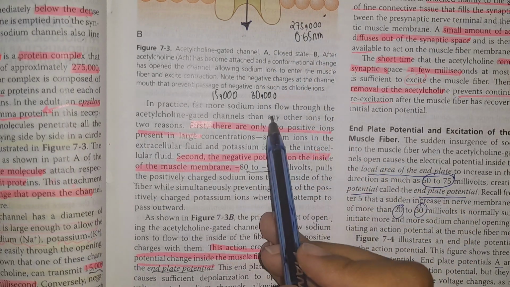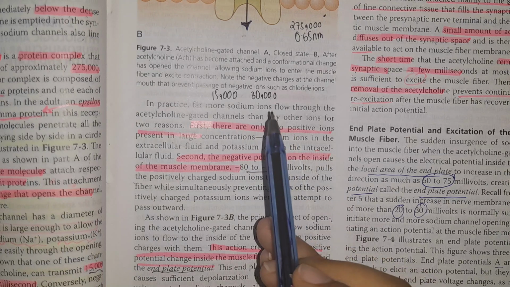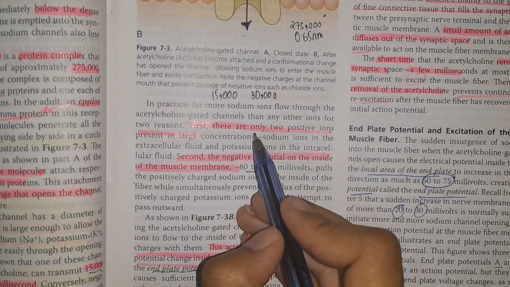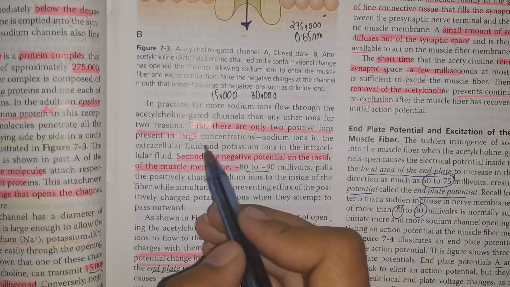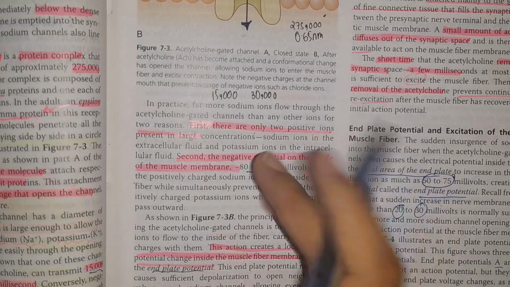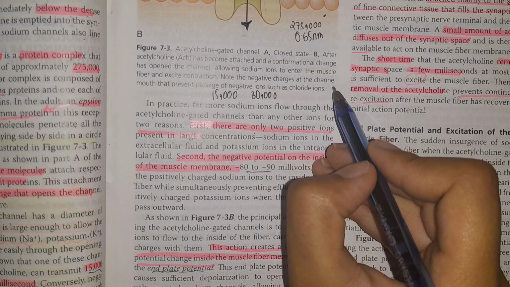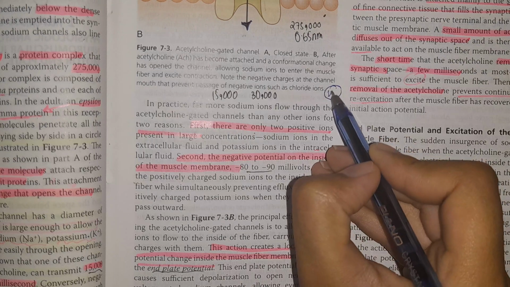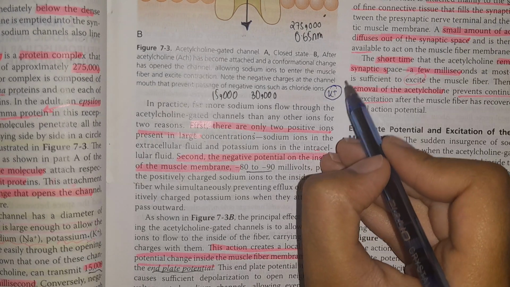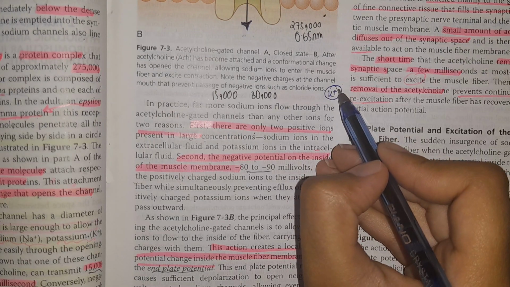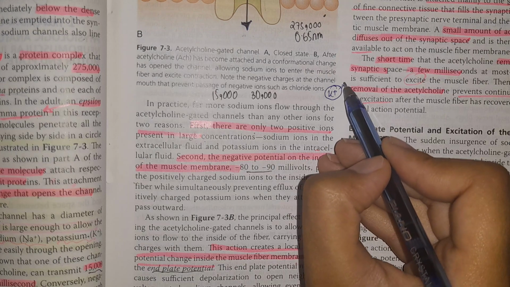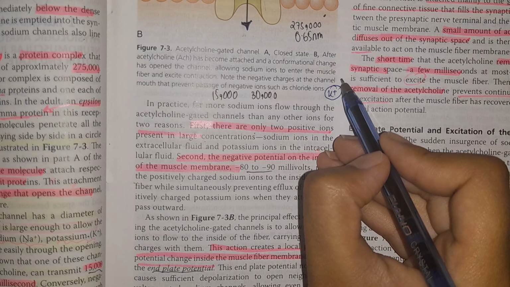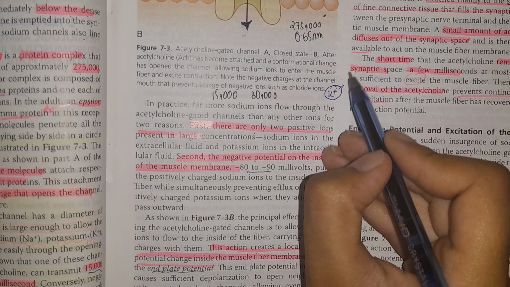But why are sodium ions flowing more than any other ions? Firstly, because there are only two positive ions present in large concentration. As we know, there are concentration gradients, and the cell is a bag of potassium. So the movement of potassium against its concentration gradient, from its low concentration to its high concentration, is easy.